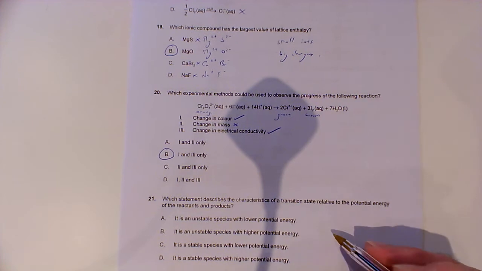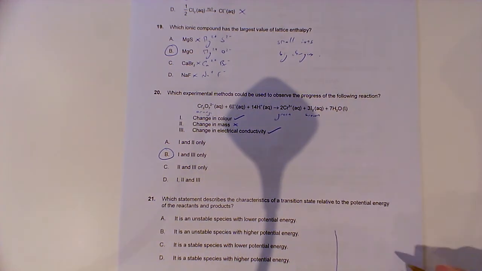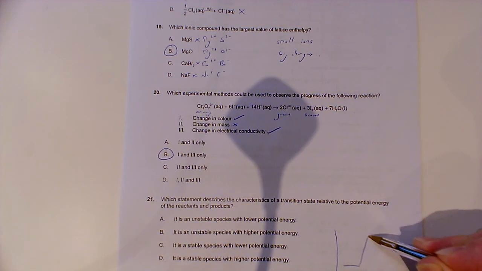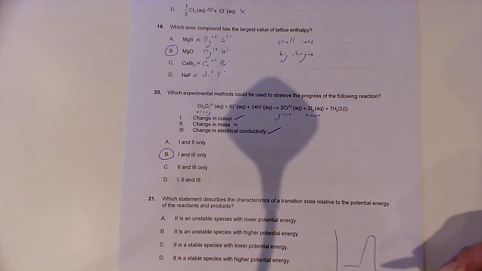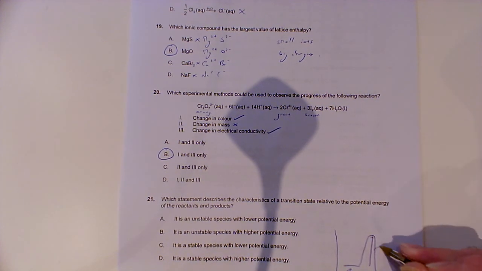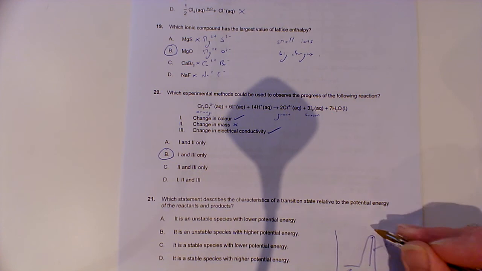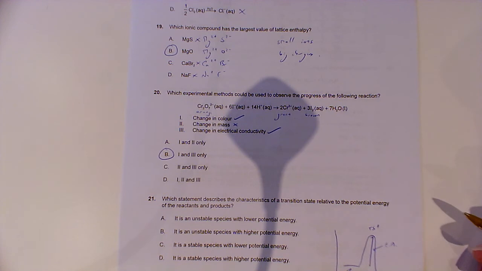products? Remember, if you have an energy profile diagram, and let's say it was for an exothermic reaction, just as an example, then what we've got is the activation energy is up to the top of the hill and then down to the products. So here's our reactants, here's our products, and we've got our activation energy up here. And this is basically at the top of the activation energy, this is where we find our transition state. Sometimes written like that, TS is transition state.